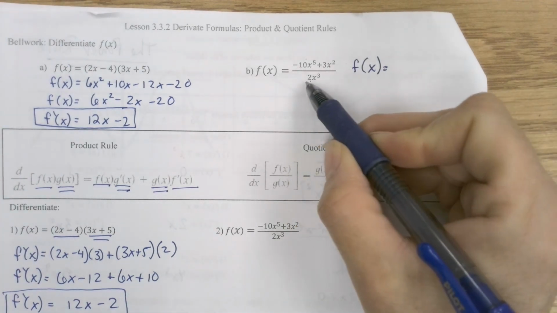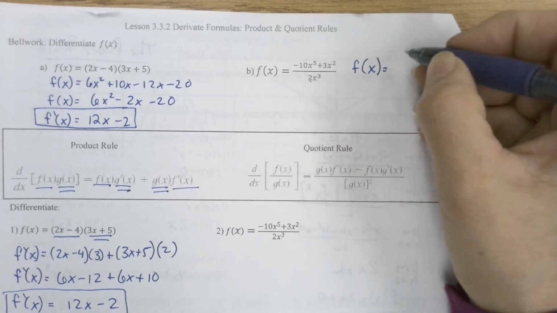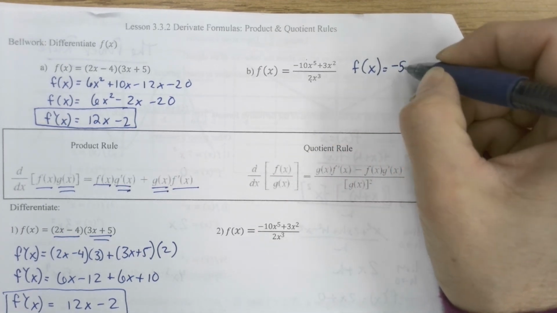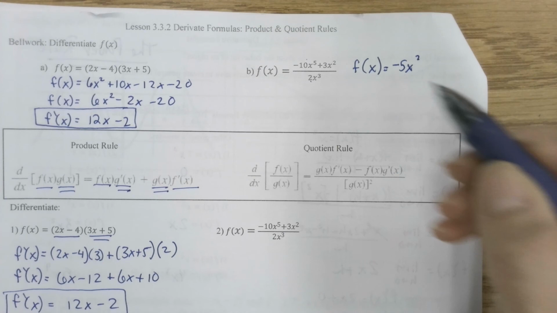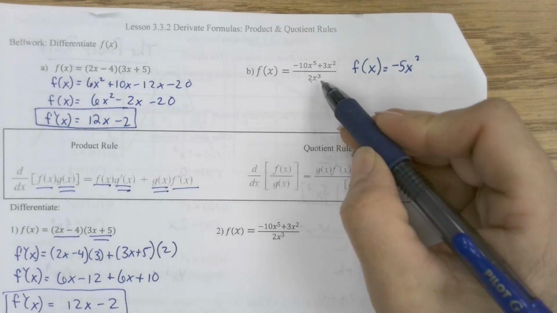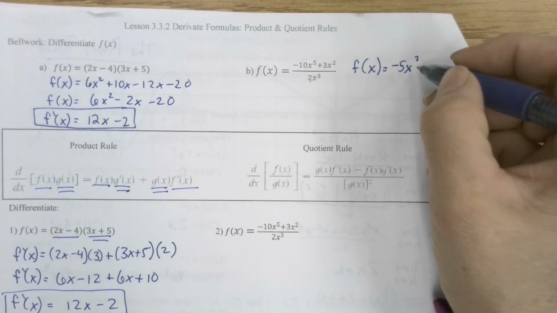So negative 10x to the fifth divided by 2x cubed is going to be negative 5x squared. And then 3x squared divided by 2x cubed. 3 divided by 2 is 3 halves.